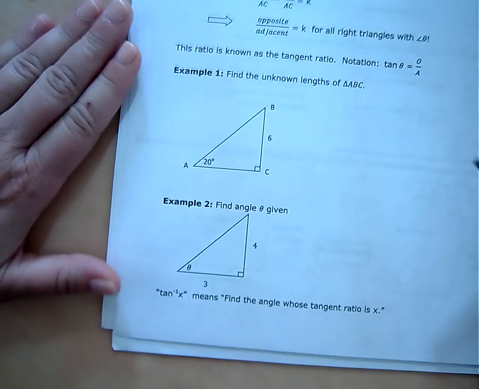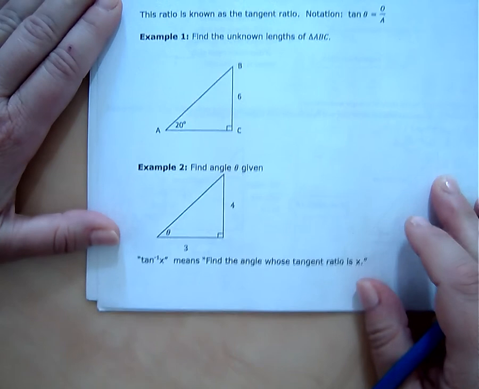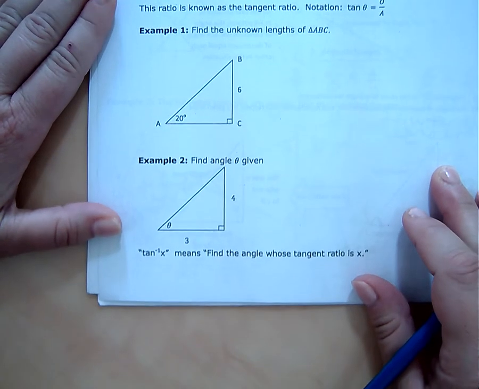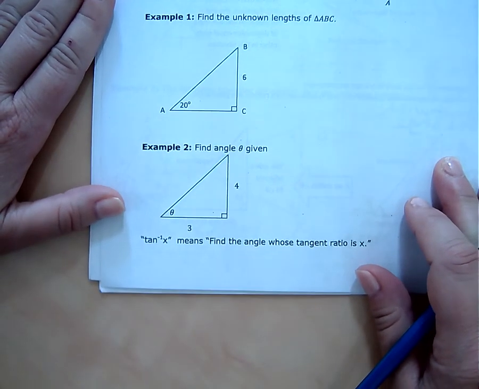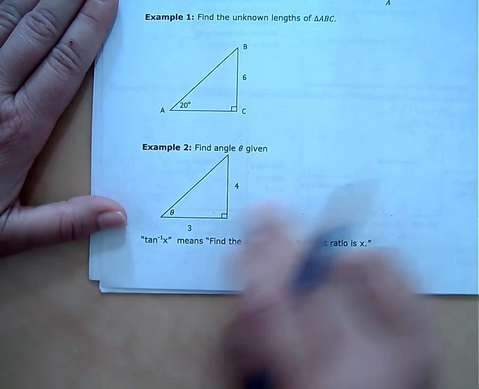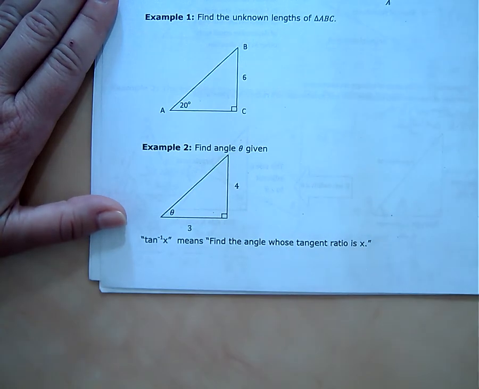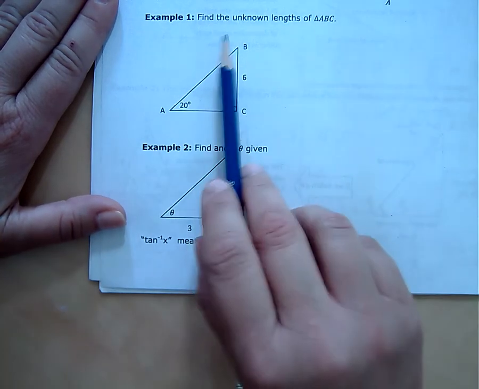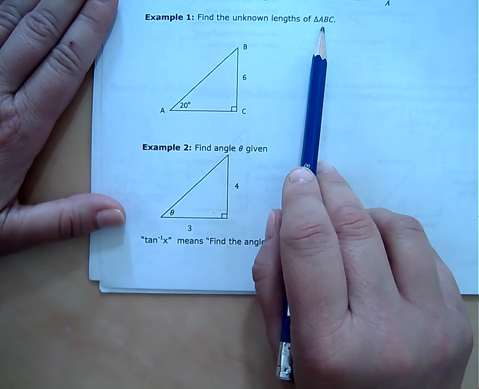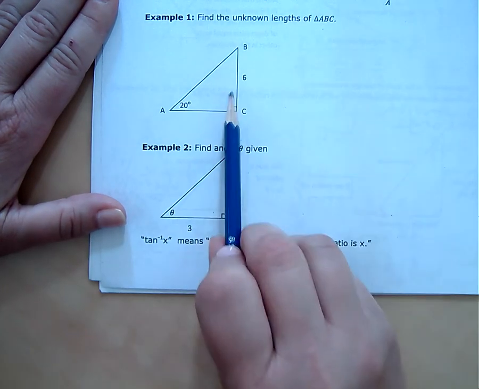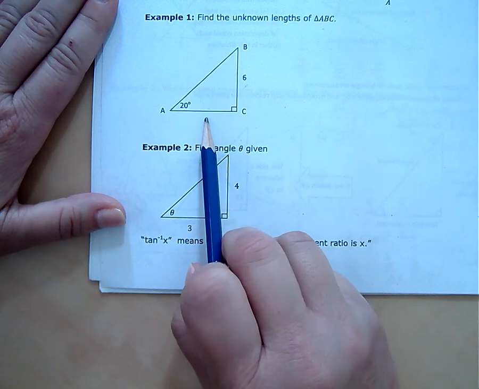Alrighty, so let's solve some trig problems. So here we have: find the unknown length and find the unknown angle. So let's do both. Here we've got find the unknown length of this. Well, depending on what you've been given, you will solve it differently.